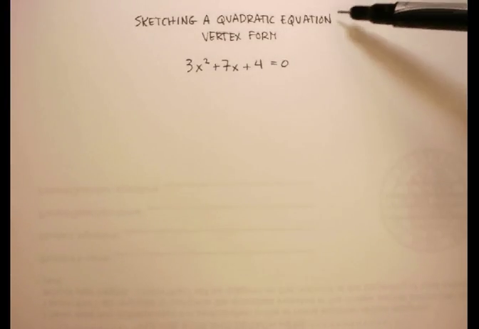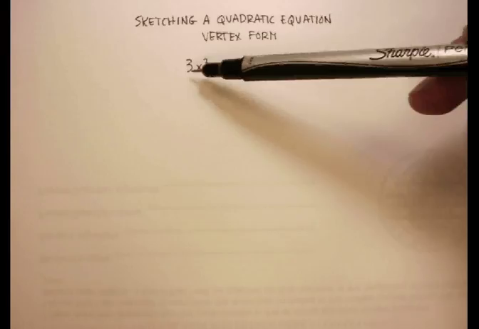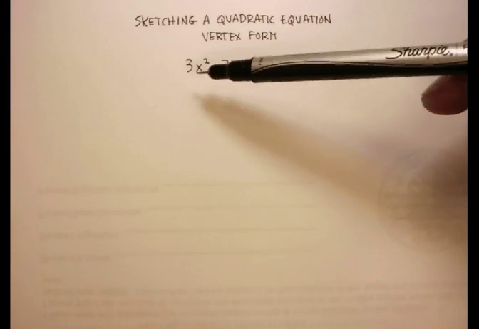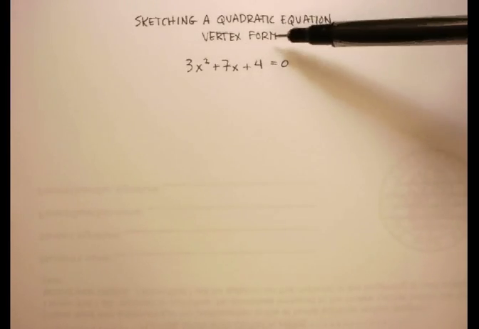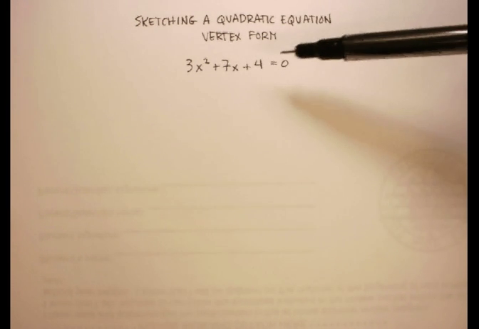The purpose of this video is to sketch a quadratic equation where the a is a number other than 1, because these are a little bit more difficult. And we're going to use the vertex form to sketch it.